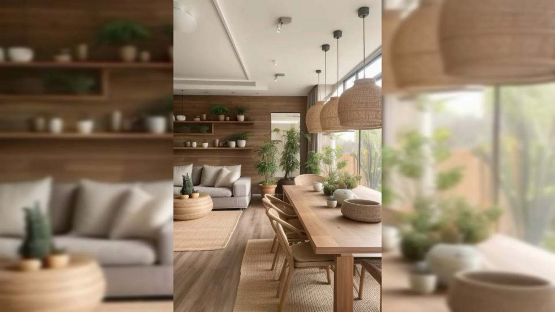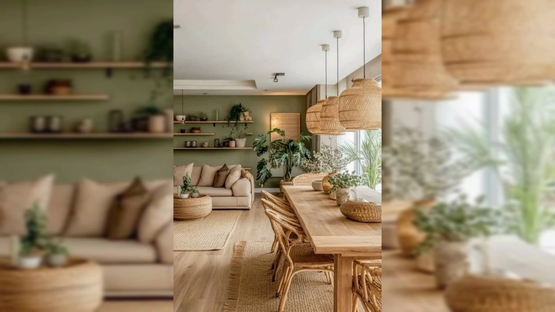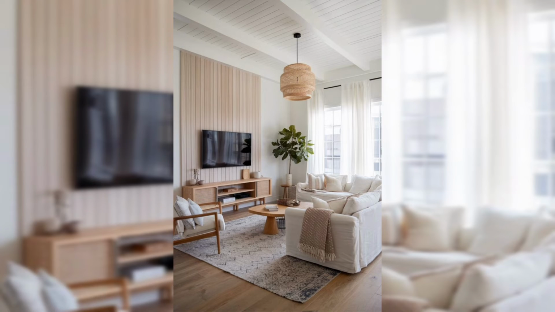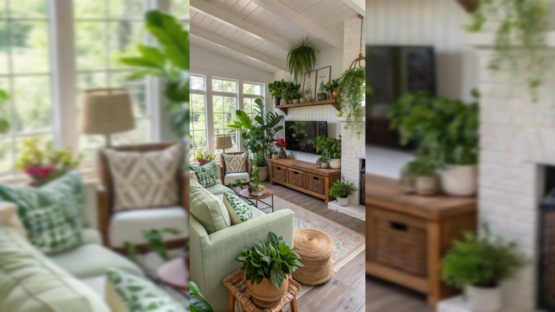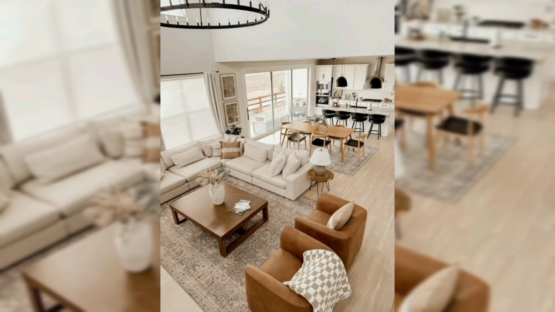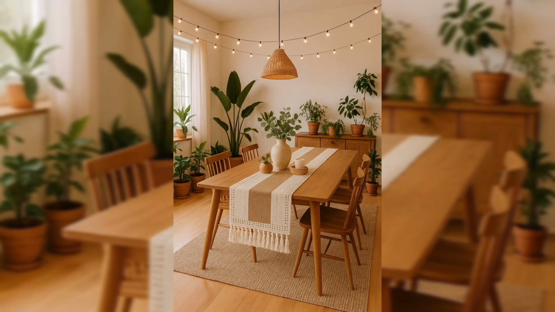Simplicity, functional, and a connection to natural, soft, natural materials. Minimalist design, Bohemian, eclectic, and vibrant layers, mismatched patterns, plants and layers of textiles define this fresh, relaxed look.